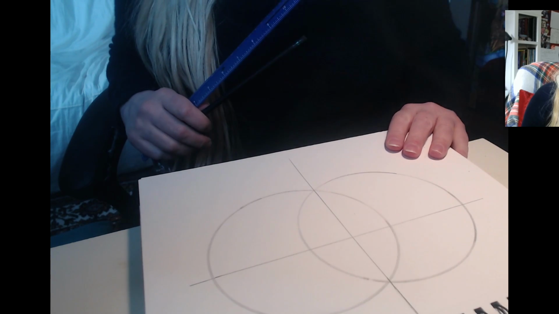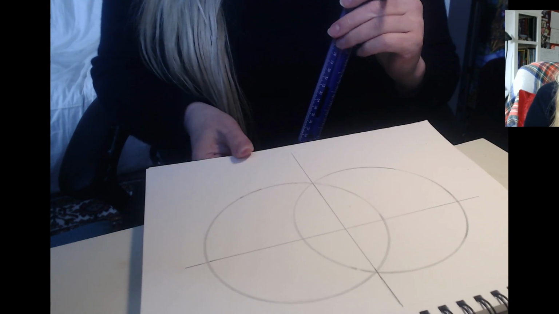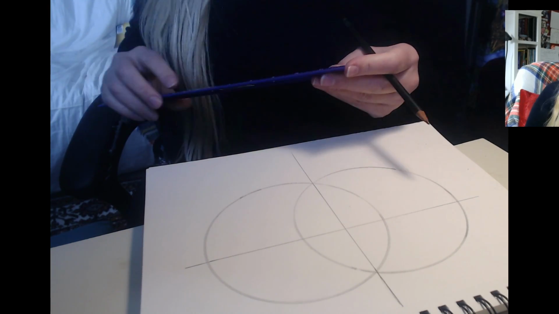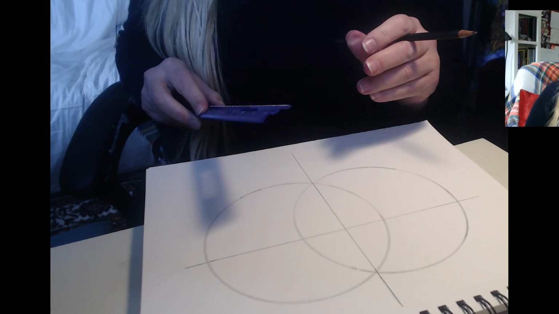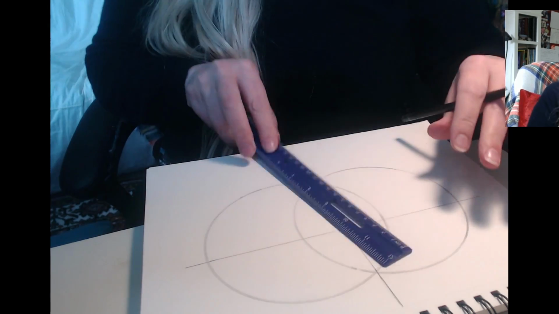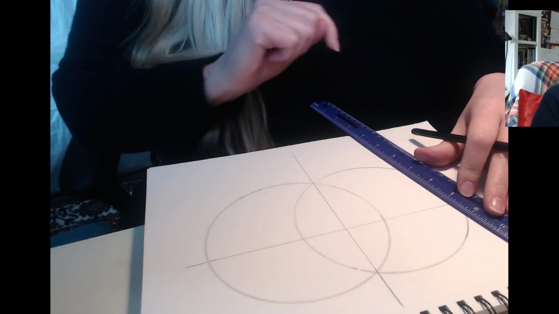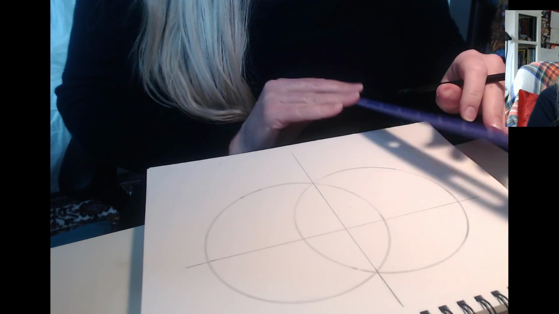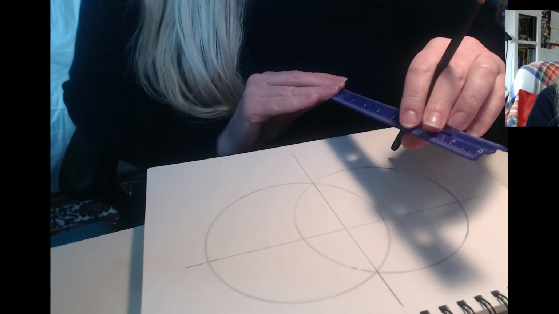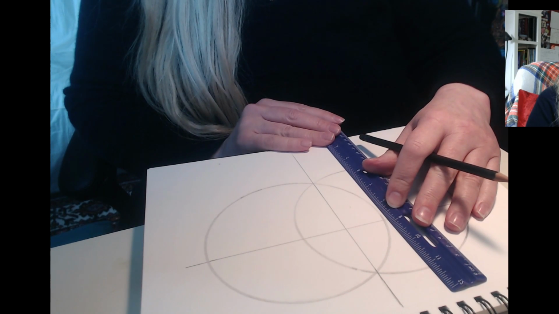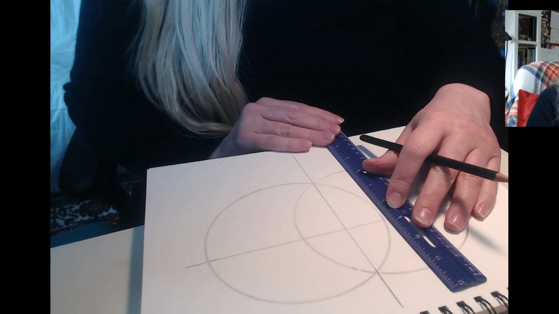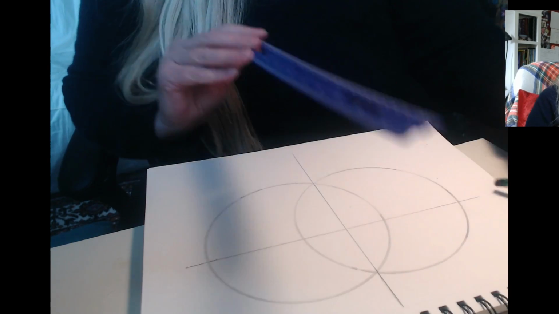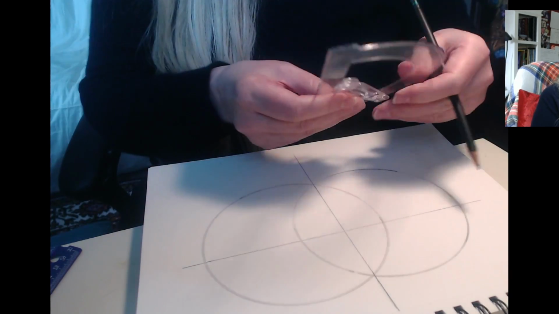I'm just gonna continue just for the sake of doing this, but so if I take the intersection of this circle, that's going to be here. We'll measure it with this guy instead.